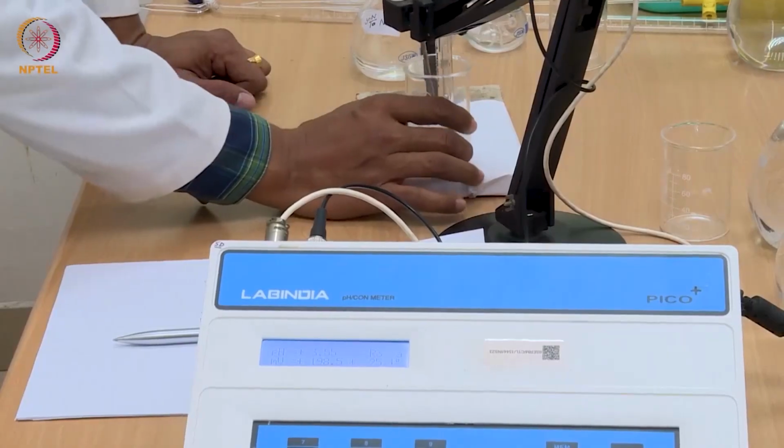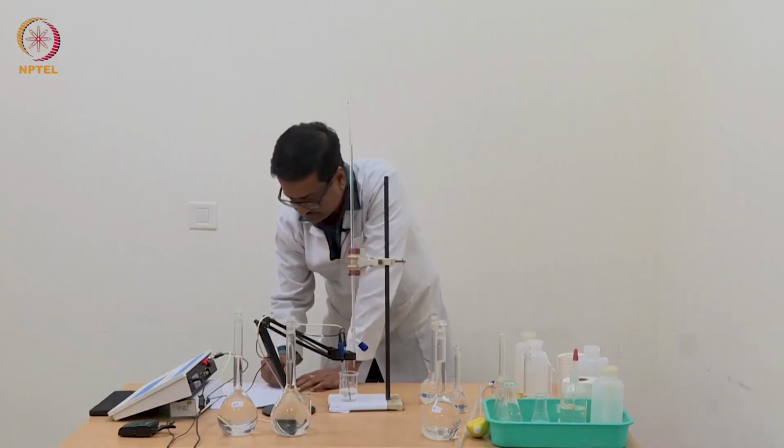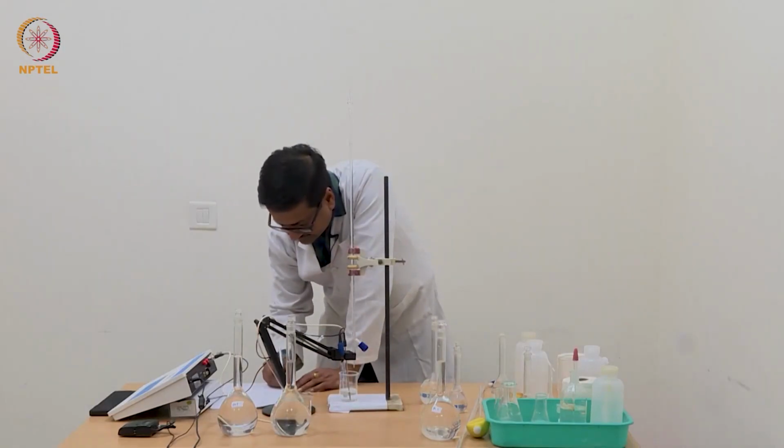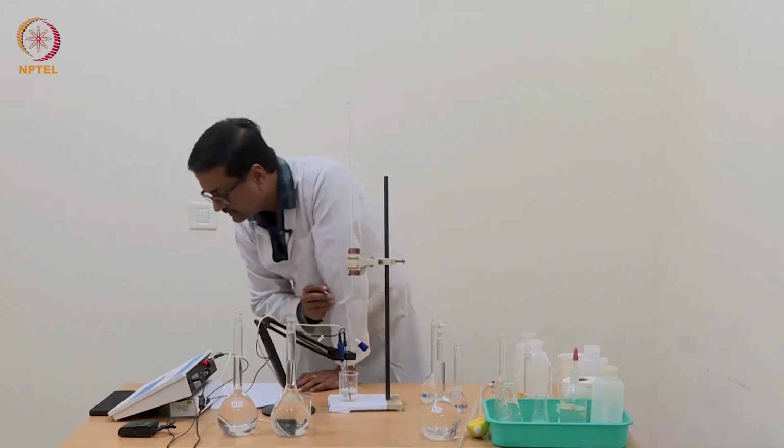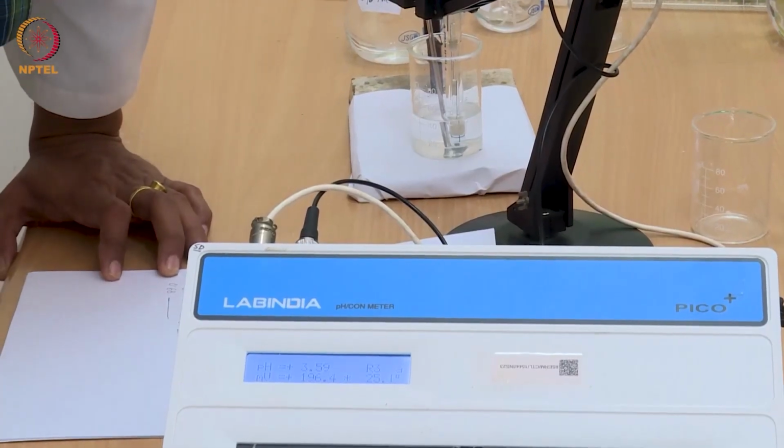We have added another 0.04 ml, so we have reached 0.68 ml and the pH is 3.59.